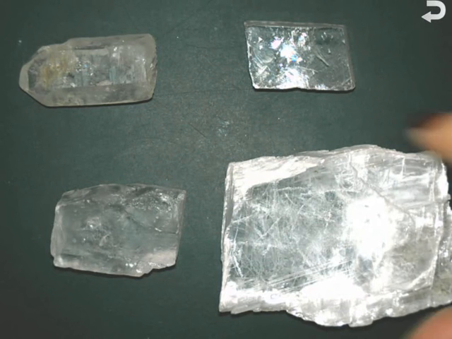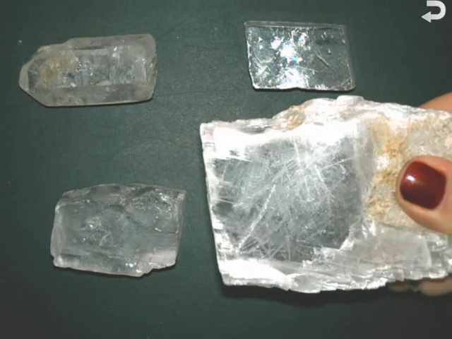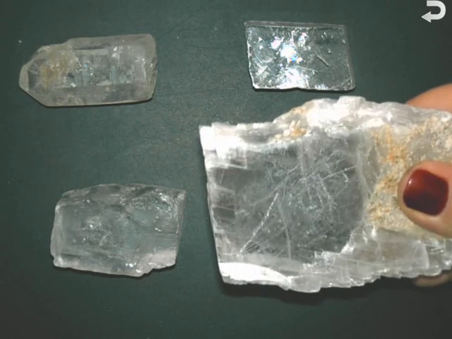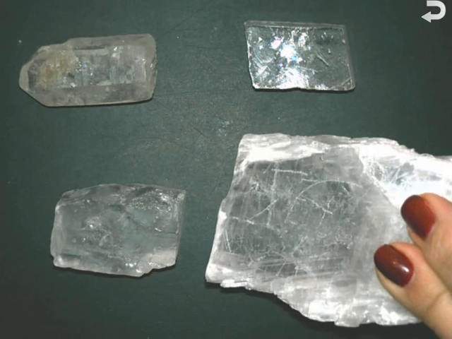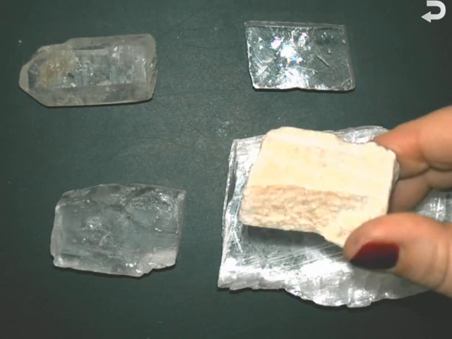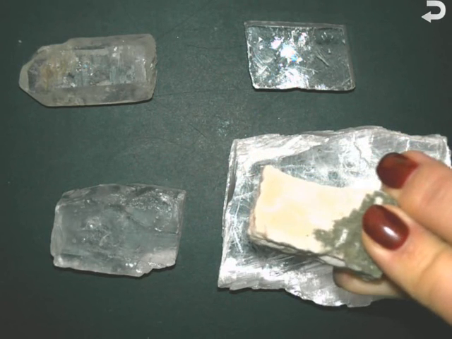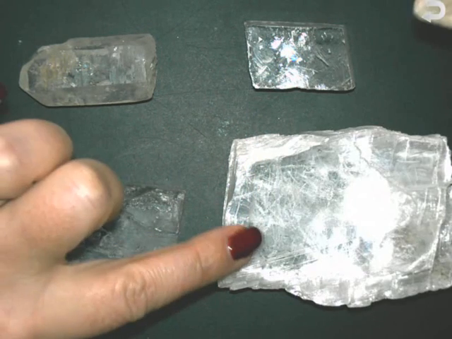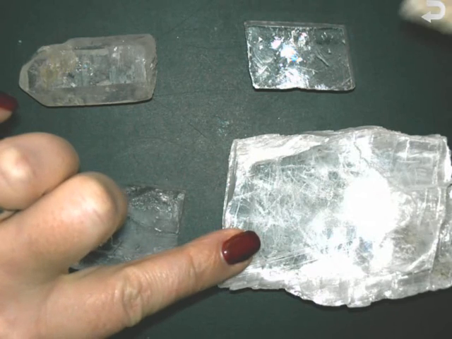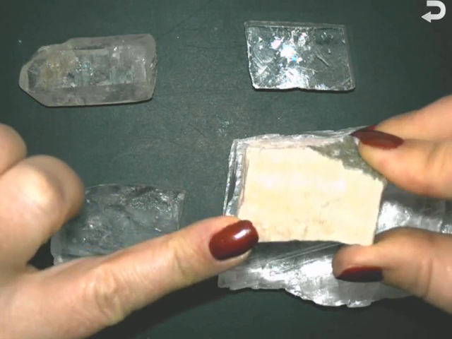If we start with this one in the bottom corner here, this one, as you can see from scratches on the surface, is quite soft. This one also comes in this form where it's not clear. So on your test, you might be at one tray of minerals where you see a sample that's clear like this, and another tray of minerals where the same sample uses this piece instead.